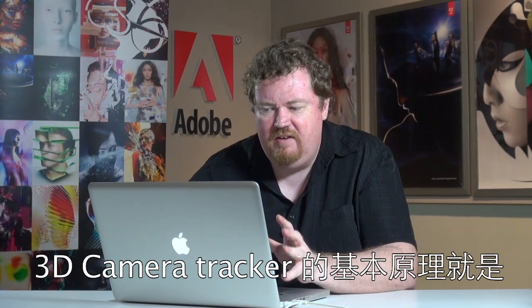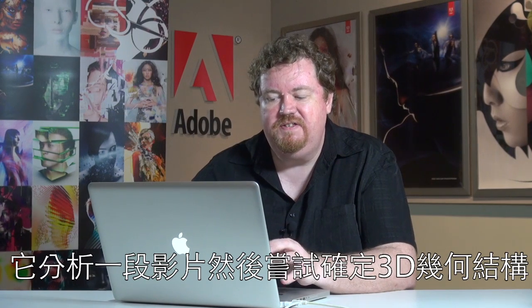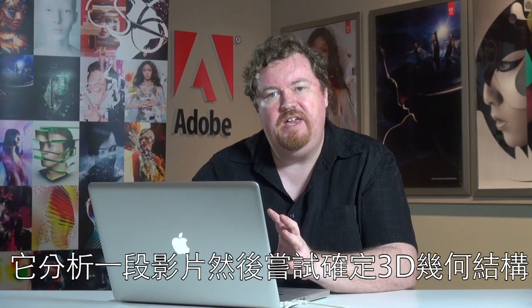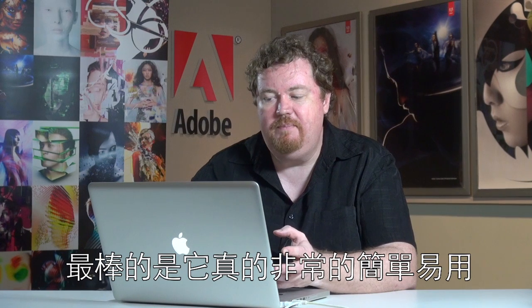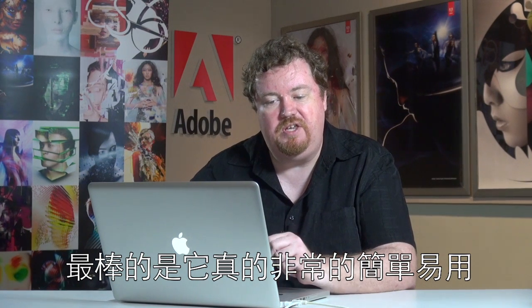How the track happens. The basic idea of a 3D camera tracker is that it analyzes a piece of video and tries to determine the 3D geometry. So it tries to pick out what objects are in the foreground, what objects are in the background. And the great thing about this is it's really, really simple to use.